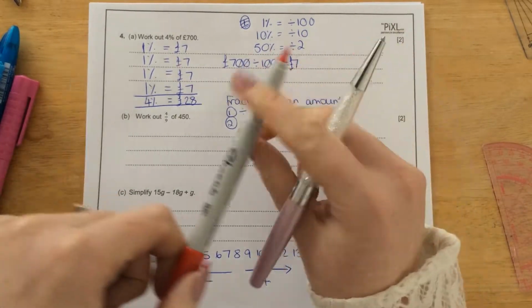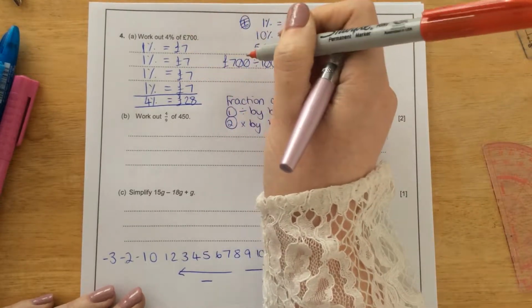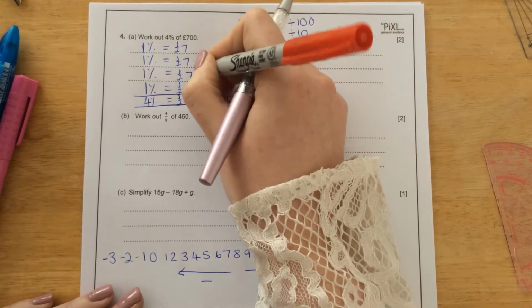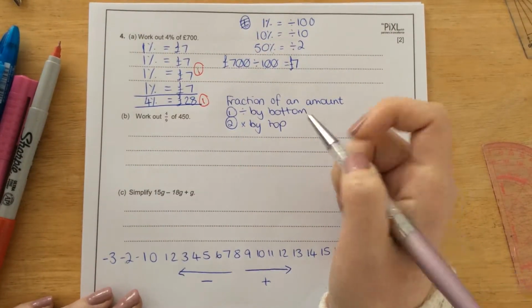So you'll get 1 mark for finding 1% and then timesing that by 4. So you'll get 1 mark for your workings and 1 mark for your final answer of £28.